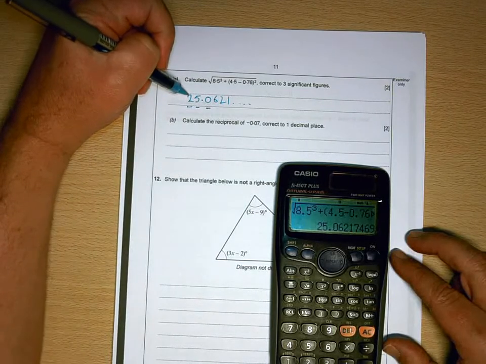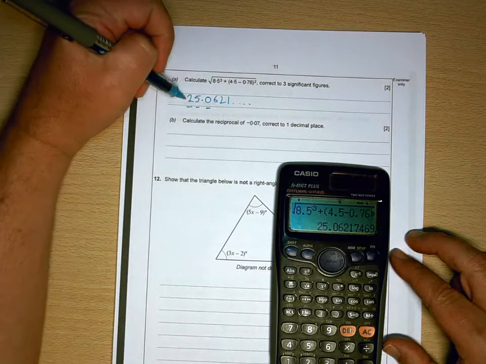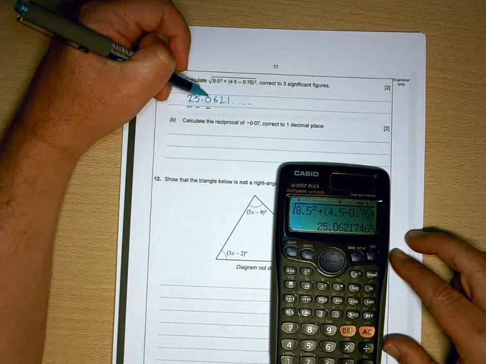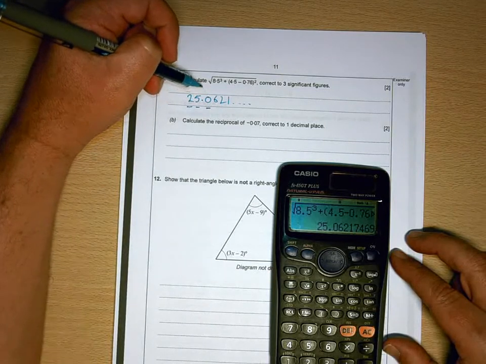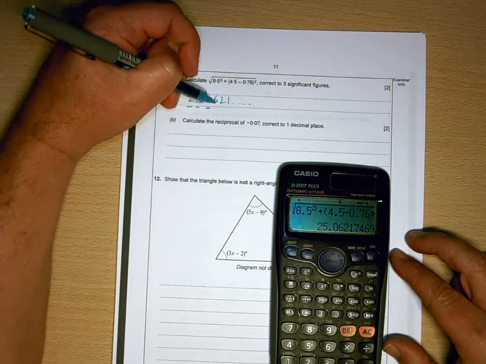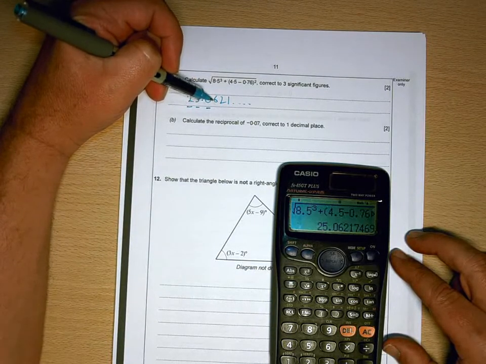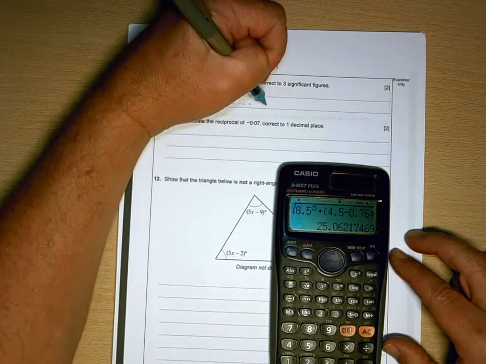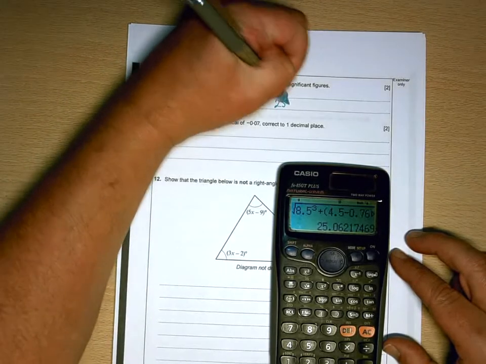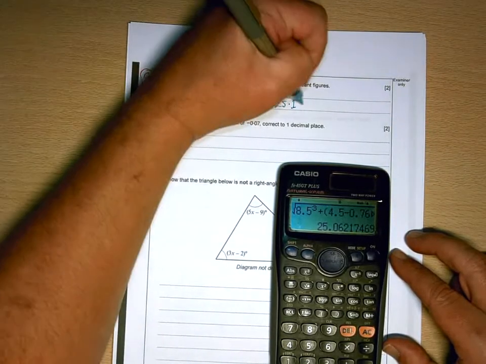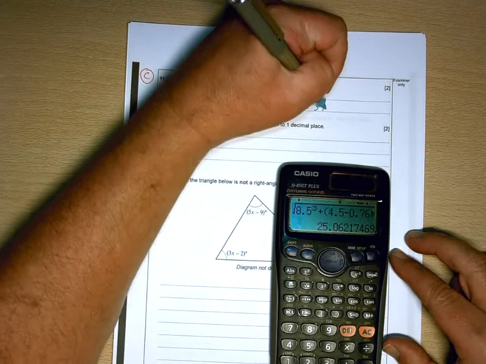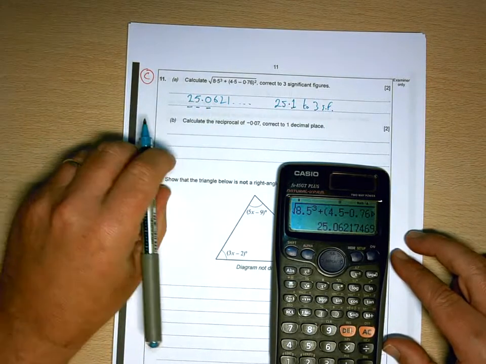So our answer is either going to be 25.0 or 25.1. And in the same way with decimal places, you then look at the next place along, and because that's 5 or more, that rounds up. So our answer is going to be 25.123 SF.